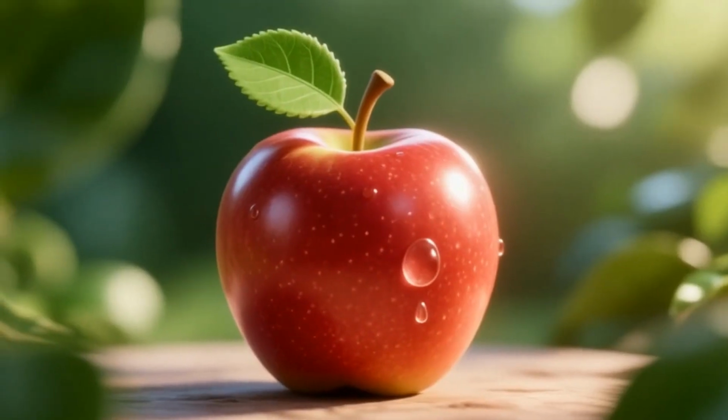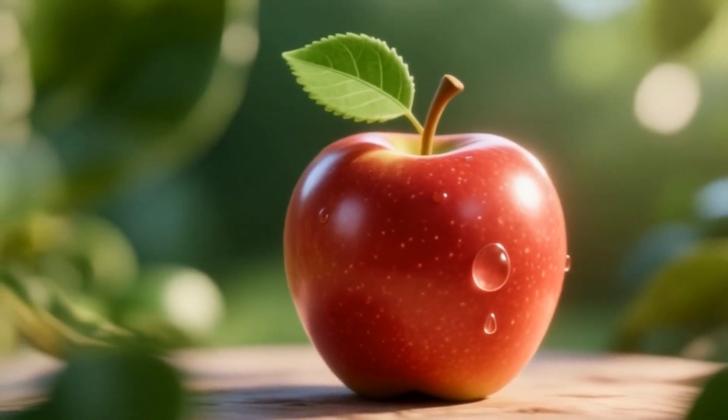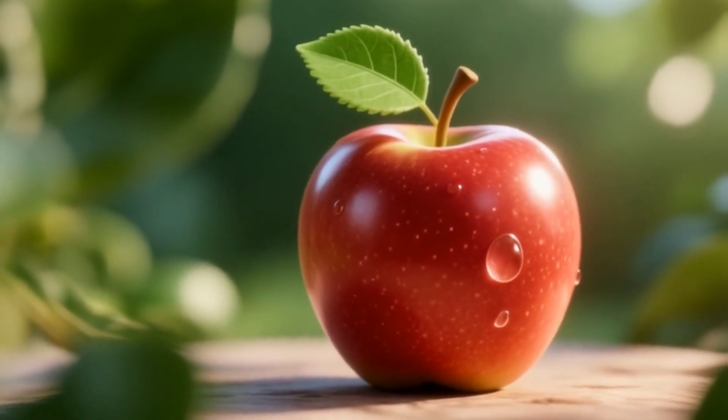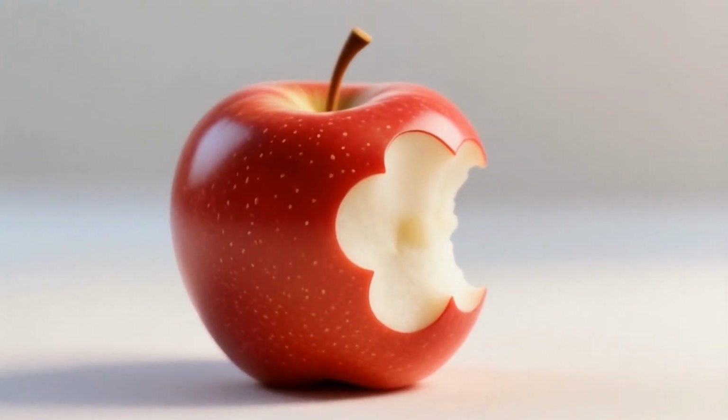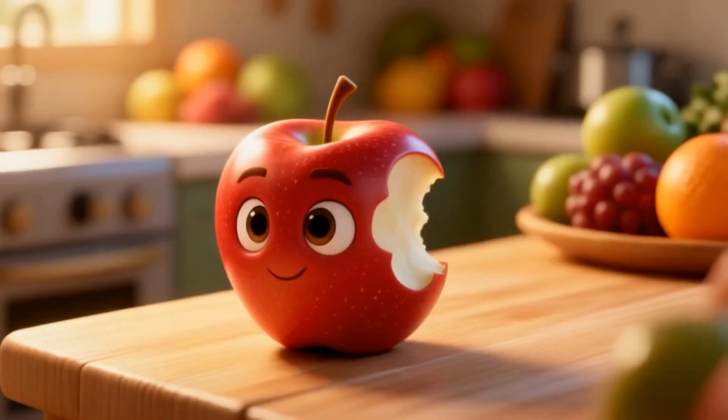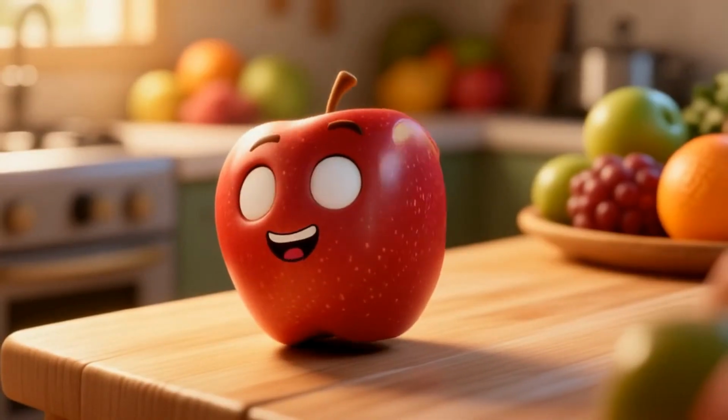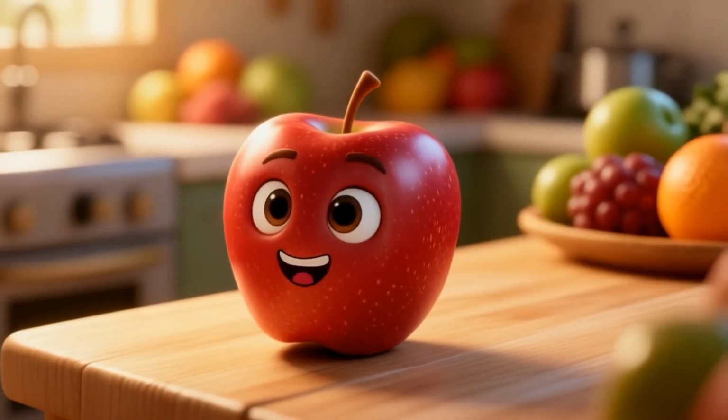An apple is a common fruit, visually characterized by its shiny red skin. Its texture is notably crunchy, providing a distinct sensory experience. The flavor profile of an apple is predominantly sweet, making it a popular choice.